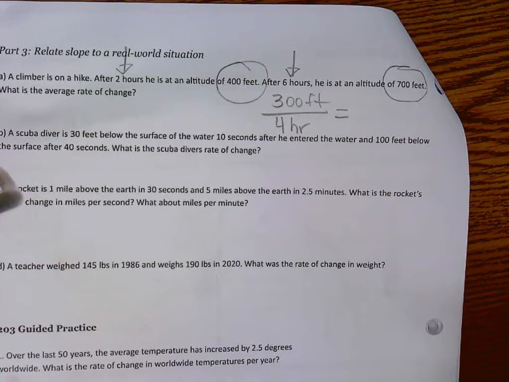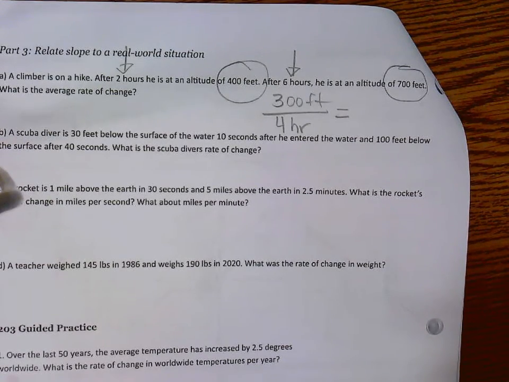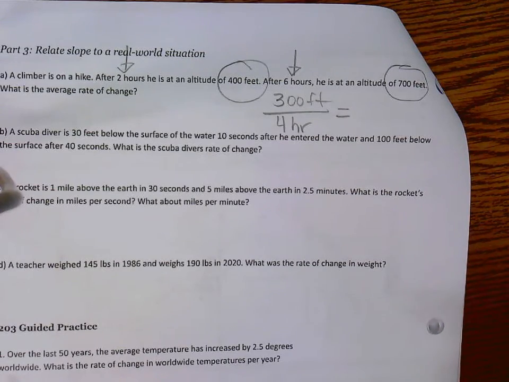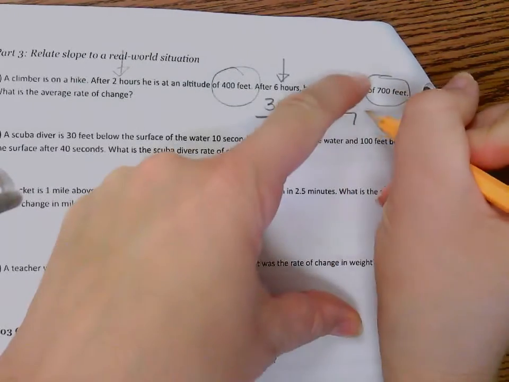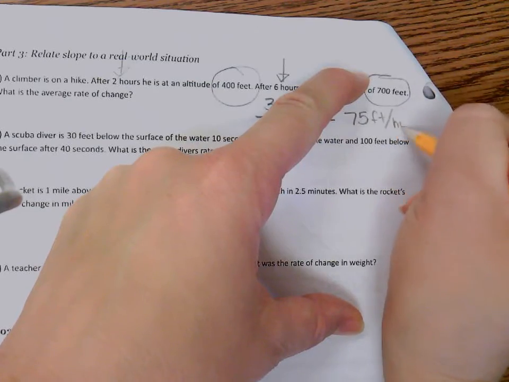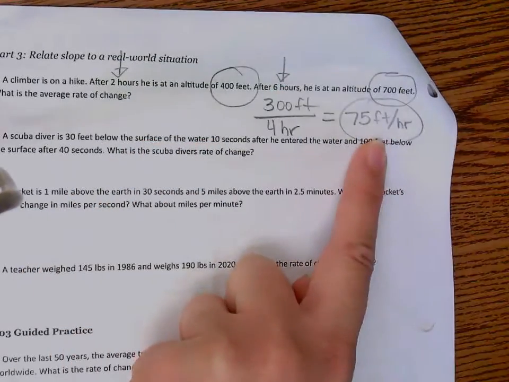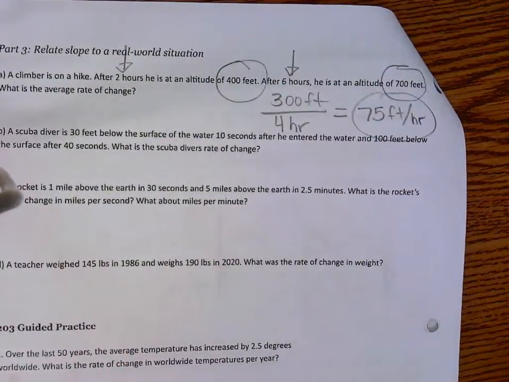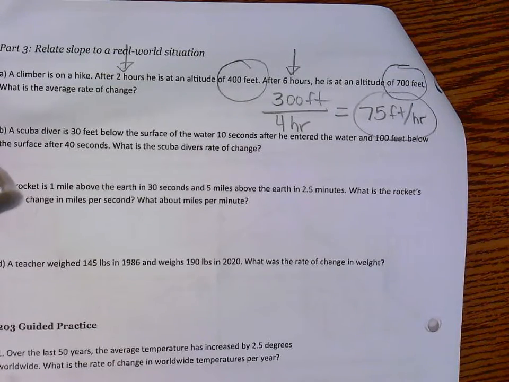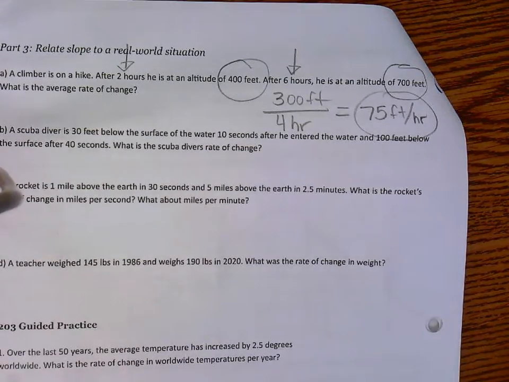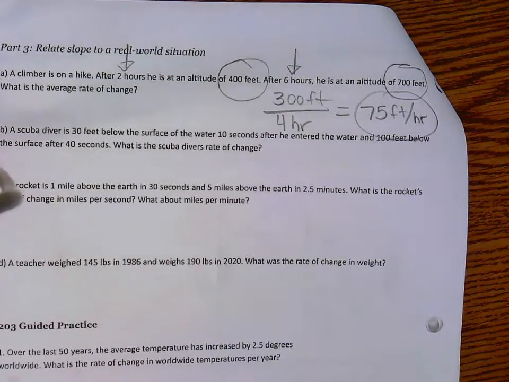Can anyone do 300 divided by 4 in their head? Do 300 divided by 2 divided by 2. So his rate, he's going about 75 feet per hour in altitude. That's not like he's walking 75 steps. His altitude up the mountain has changed 75 feet in 1 hour.